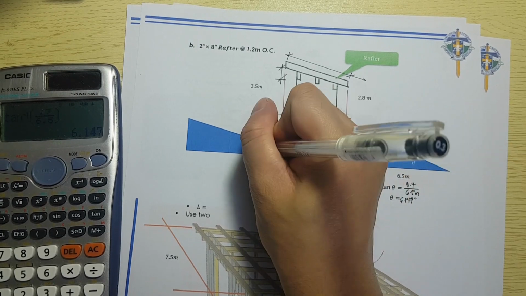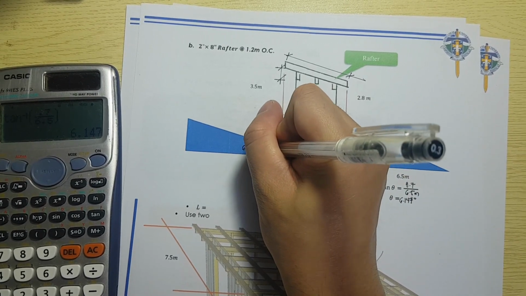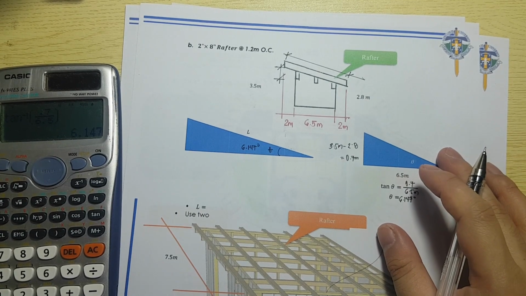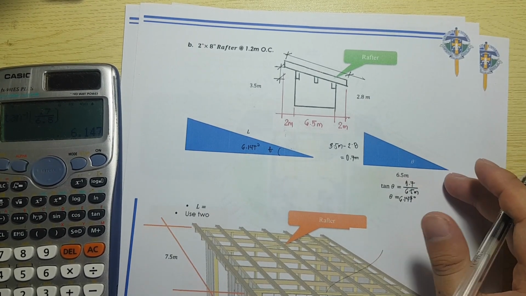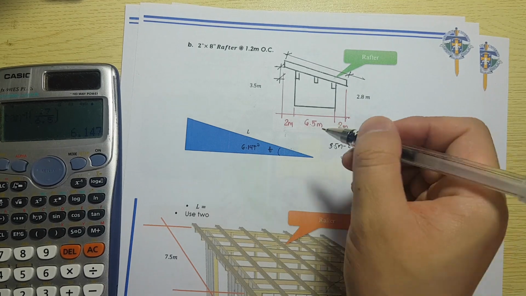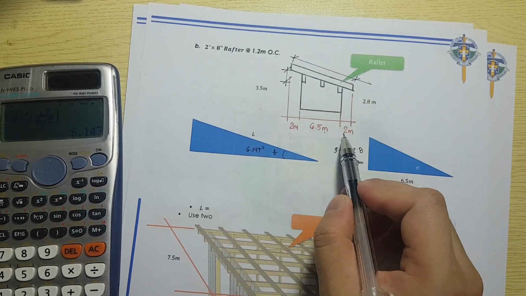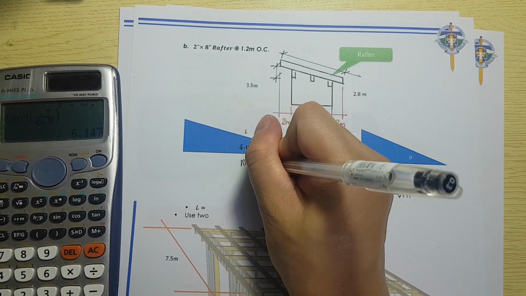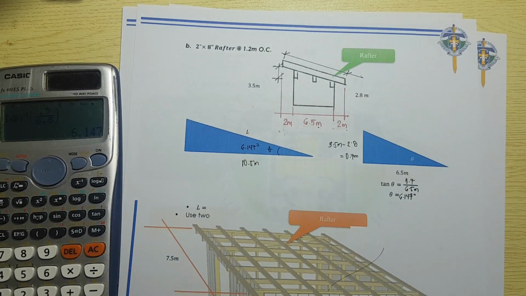So theta here is equivalent to 6.147 degrees. And we know that this distance here is 6.5 plus 2, 8.5 plus 2, 10.5. So 10.5 meters.